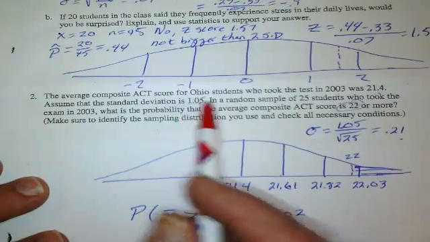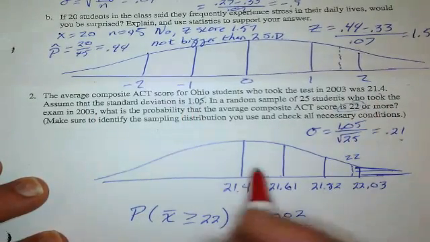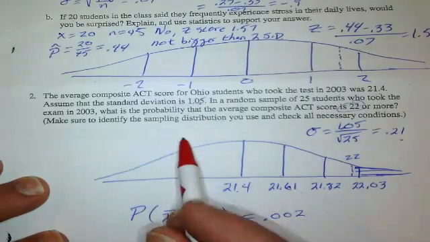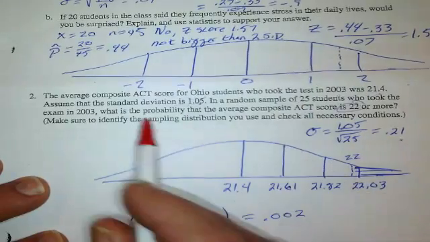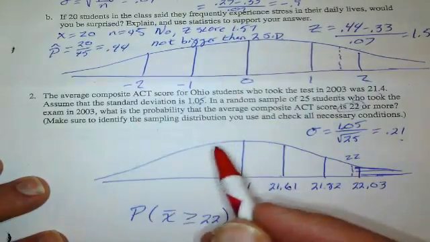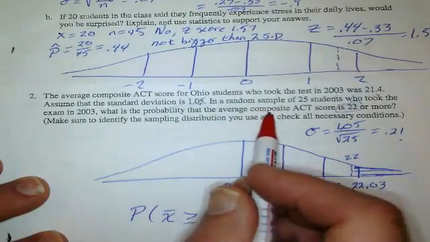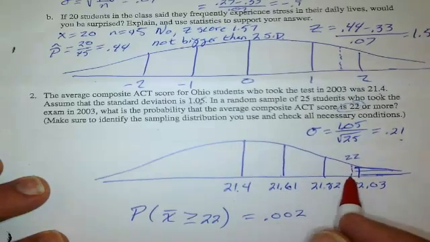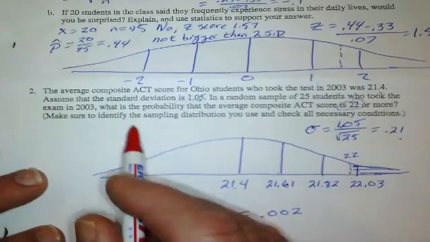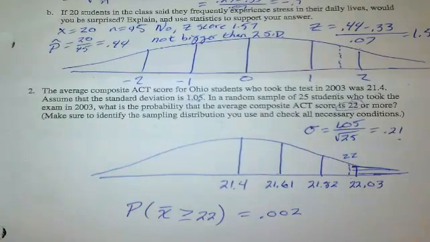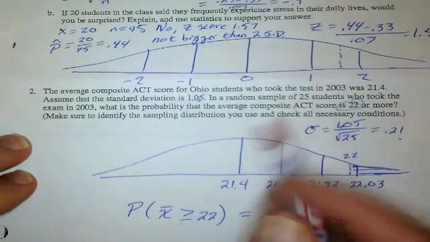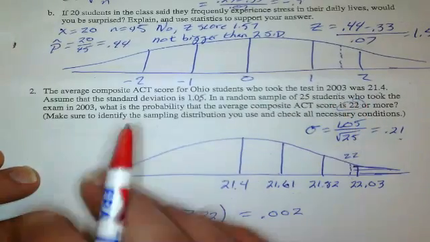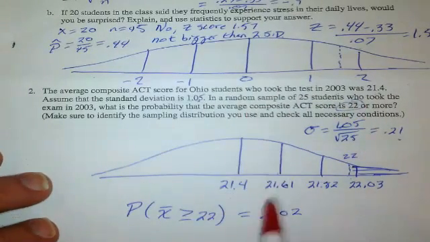The average composite ACT score for Ohio students is 21.4, so I have a new model, 21.4, standard deviation of 1.05. We're going to keep that for later. Random sample of 25 students. What is the probability, which is another CDF, that the average composite score is 22 or more? So that's going to be starting at 22 and greater. So we're going to identify the sampling distribution. So it's a normal distribution because it's an average set of kids, a random sample, and it doesn't tell us any numbers, but it's a random sample. So we can use the normal model.